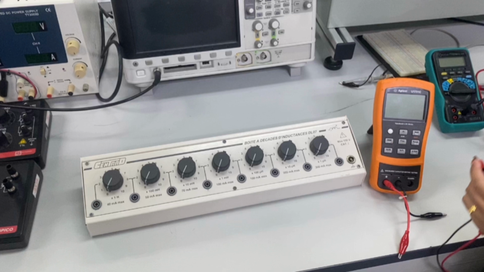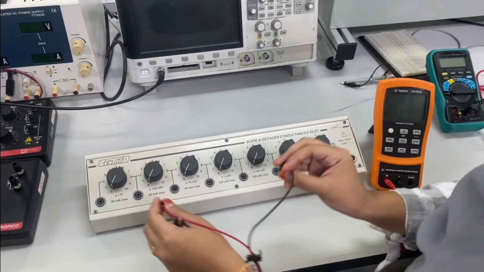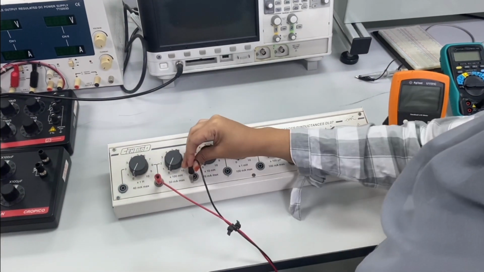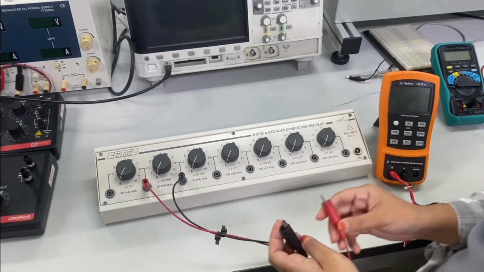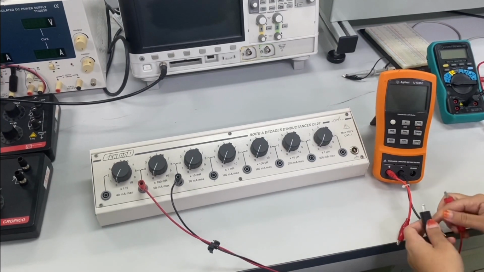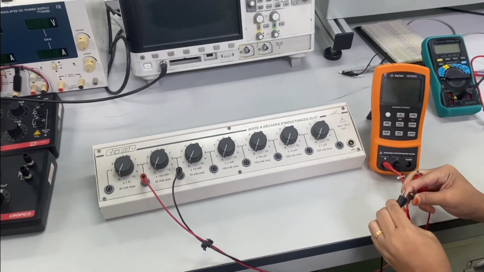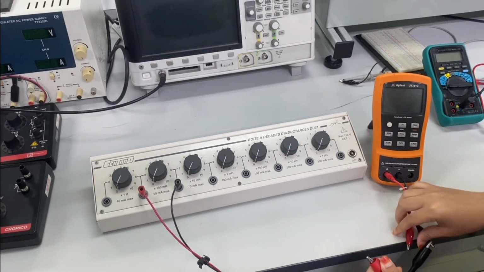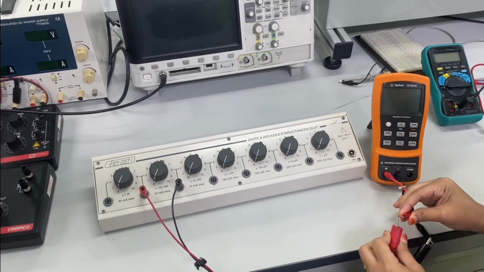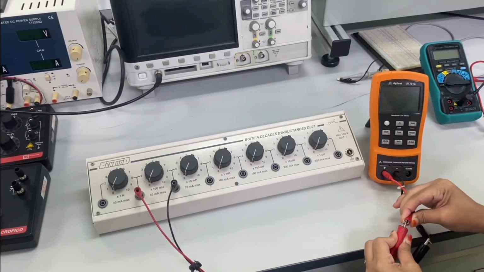Today, I want to show you how to measure the inductor using the LCR meter. Firstly, I take a probe and connect to positive and negative inductance. And then I connect the positive and negative at LCR meter.